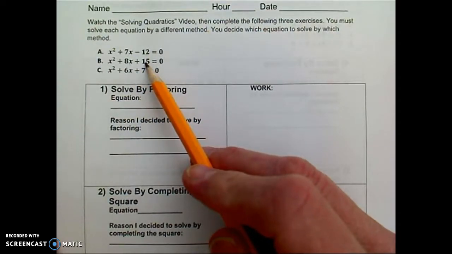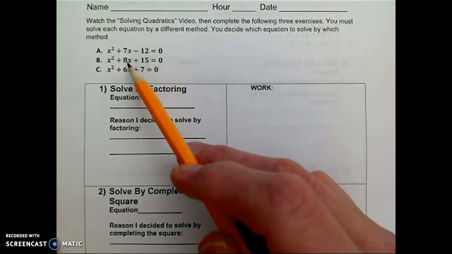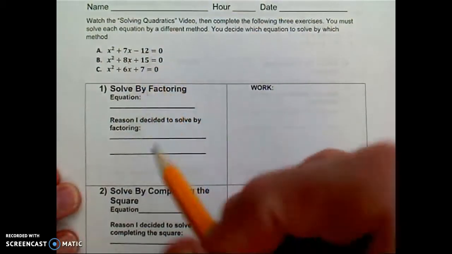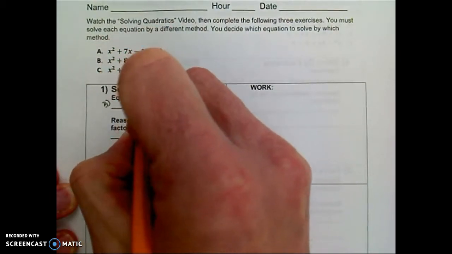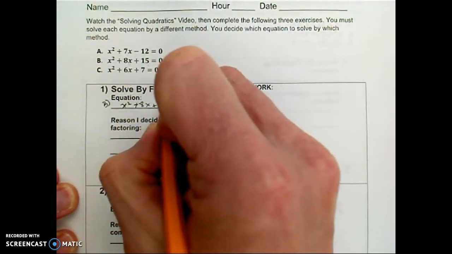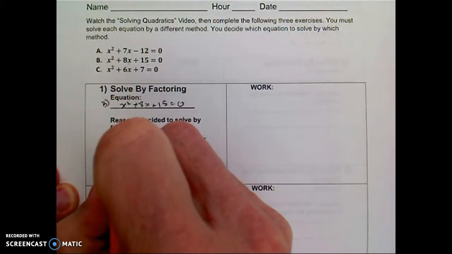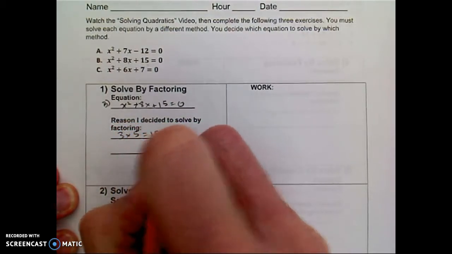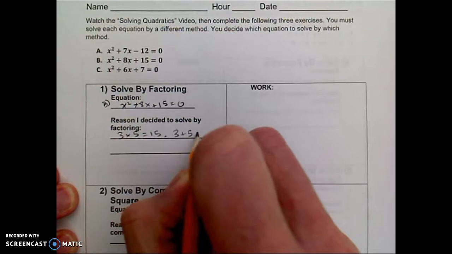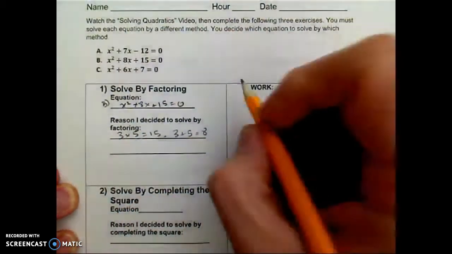15. 1 and 15, 3 and 5. 1 and 15 adds up to 16. 3 and 5, though, adds up to 8. This one can be factored. So equation B, x squared plus 8x plus 15 equals 0. And I'll justify by saying 3 times 5 equals 15, 3 plus 5 equals 8.